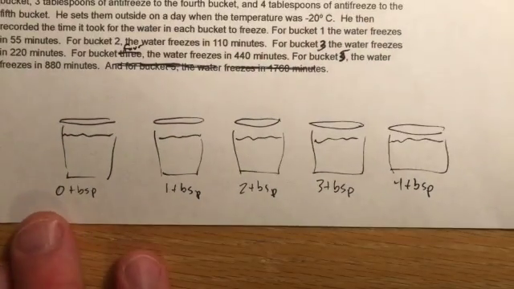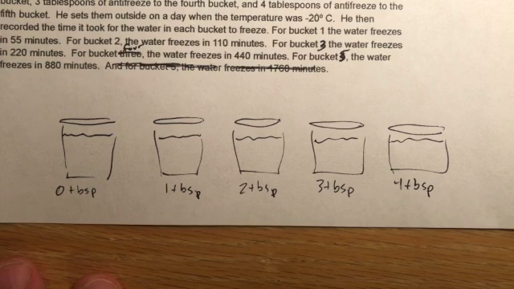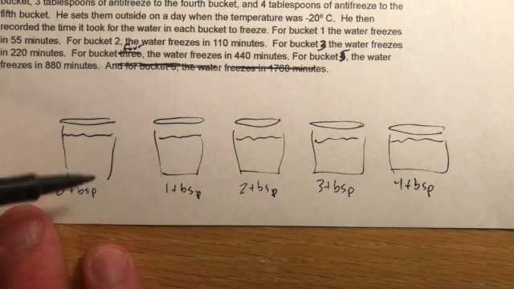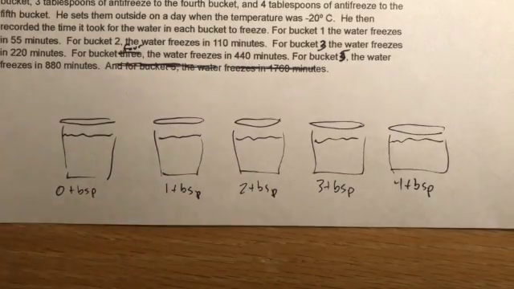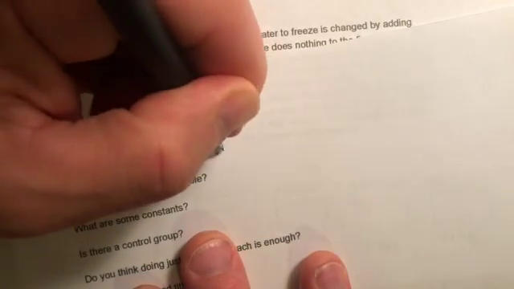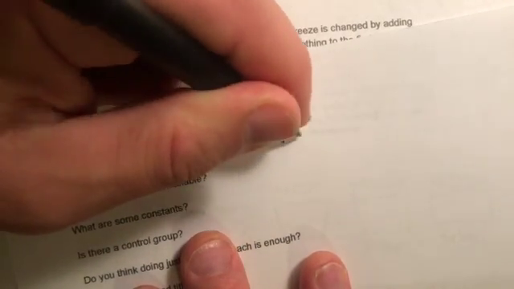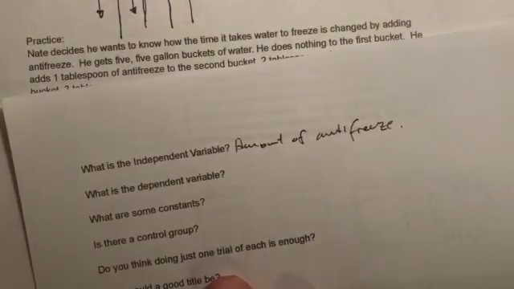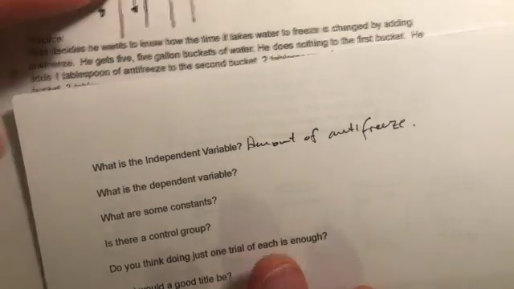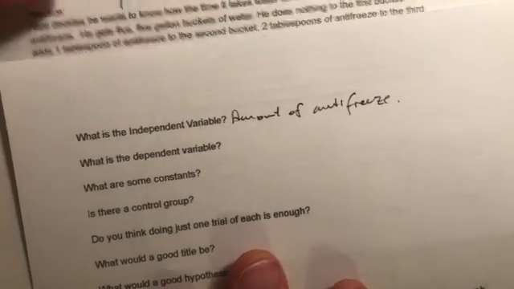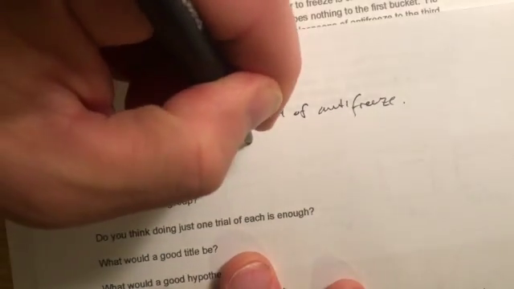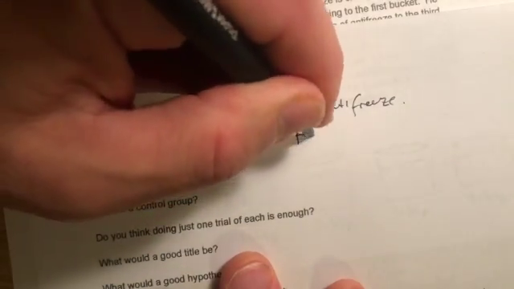All right, and then he sets them outside on a cold day and waits for them to freeze, and then he's timing them. So what's different about each one? The number of tablespoons of antifreeze. So that's the independent variable: amount of antifreeze. All right, so then what's the dependent variable? What's he measuring? He's waiting for them to freeze, and he's timing that. So that's the time to freeze.